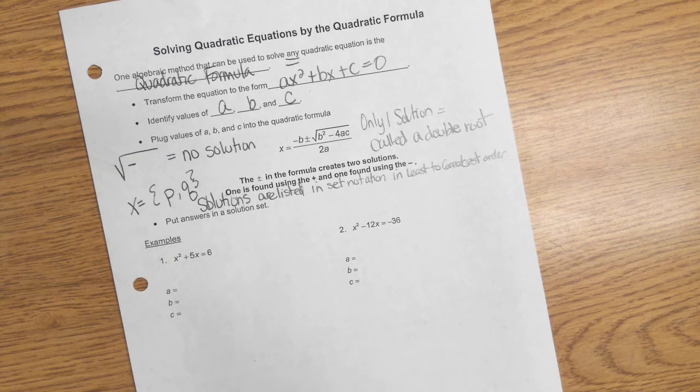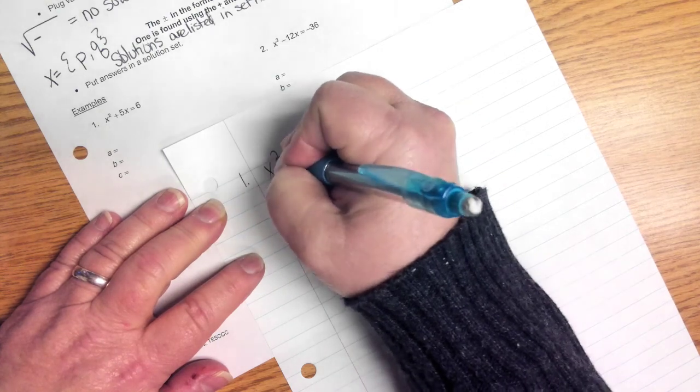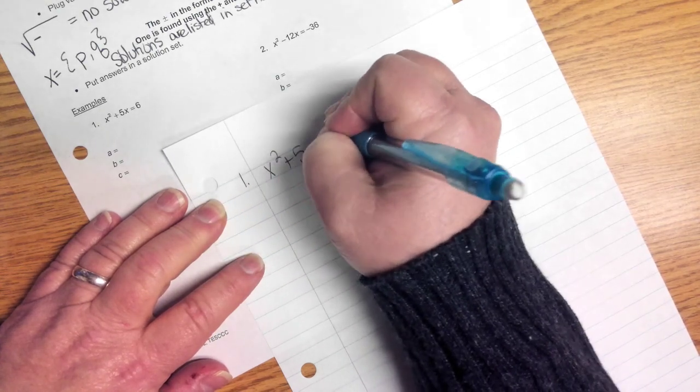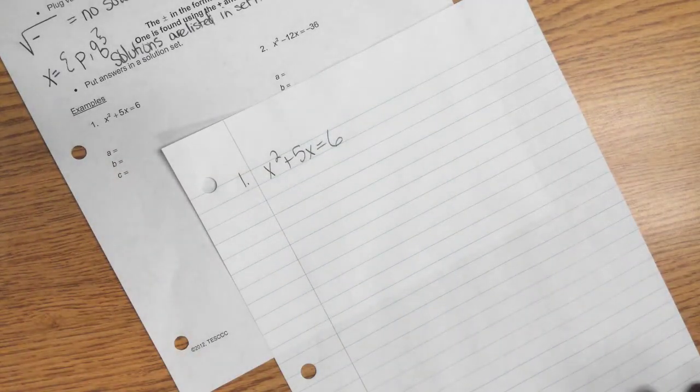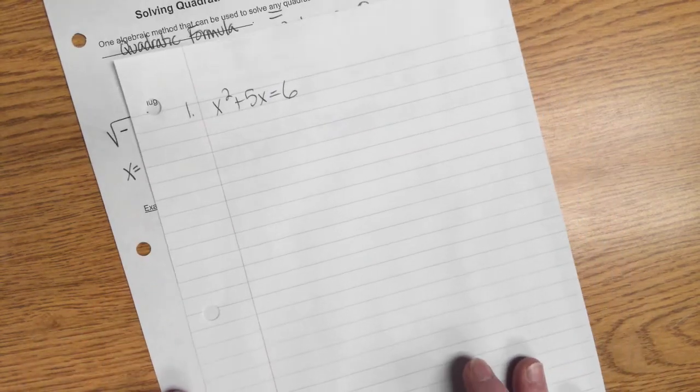All right, so let's start solving because it's just so much fun. It really is. Okay, so we're going to start out with examples. So we've got example number 1. I'm going to get my handy dandy piece of paper and I'm going to do number 1. X squared plus 5x is equal to 6. And I'm going to rewrite the equation.